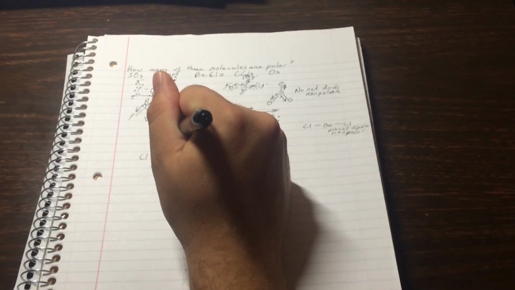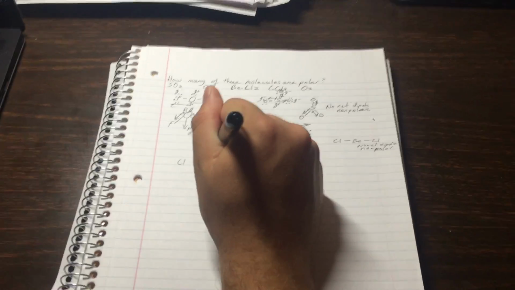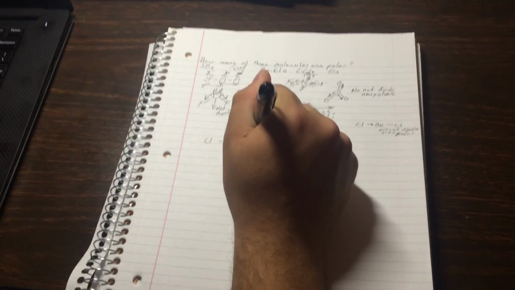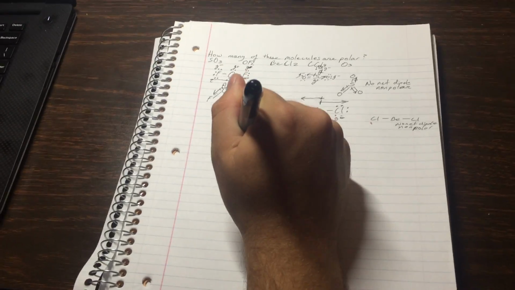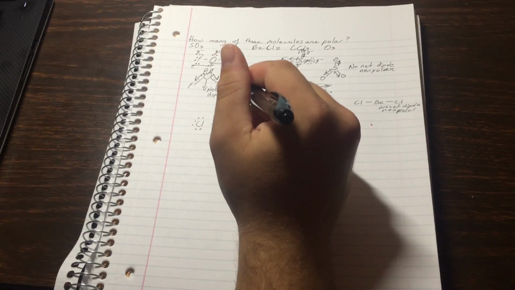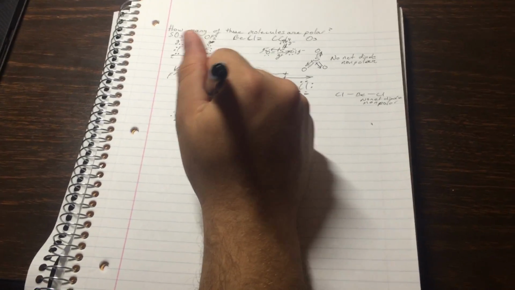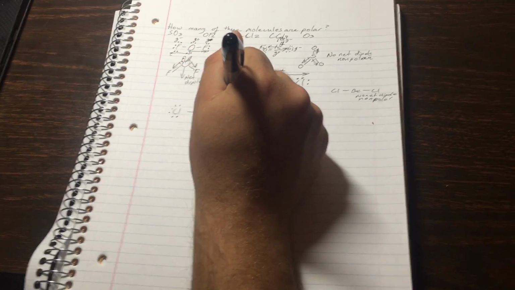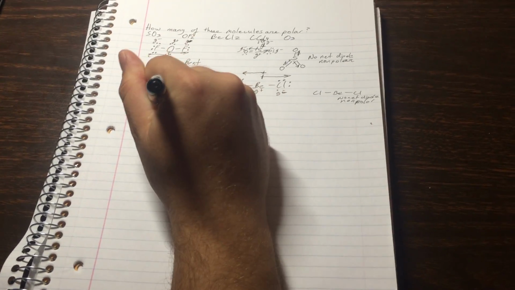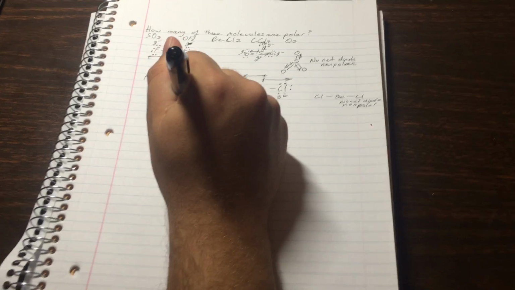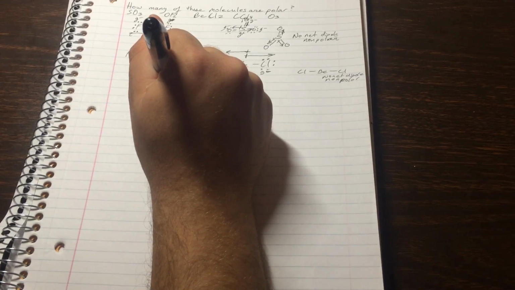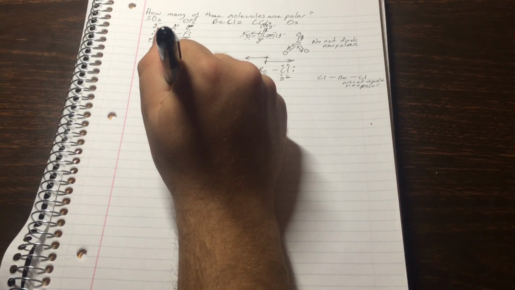For this one, all of these on the outside are going to have octets. Now fill out your Lewis structure. Since the chlorines are more electronegative, you're going to have partial negatives on the outsides on all the chlorines, and a partial positive on the carbon. Because all the outside ones are negative, all your dipoles are going to point out to the chlorines.